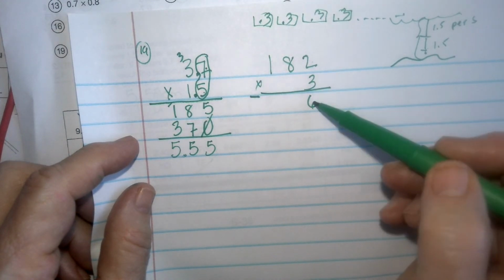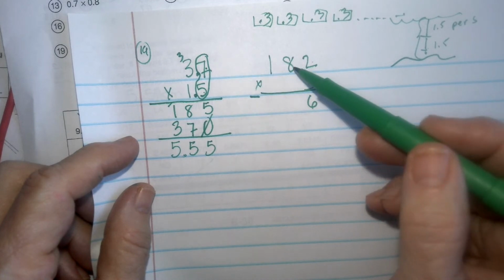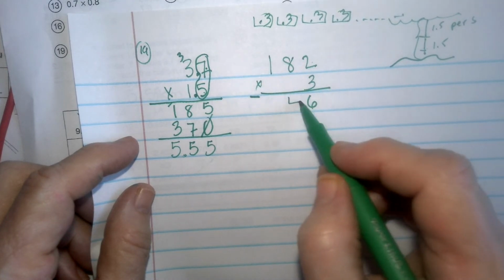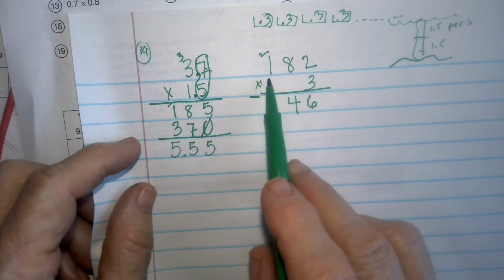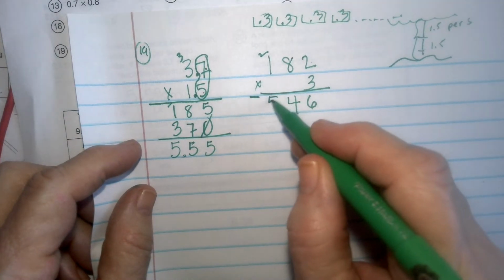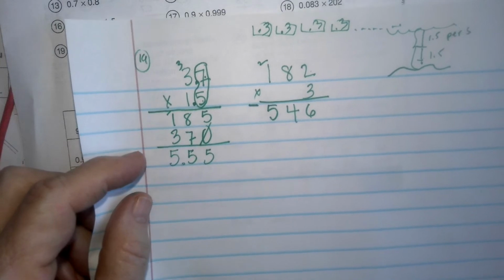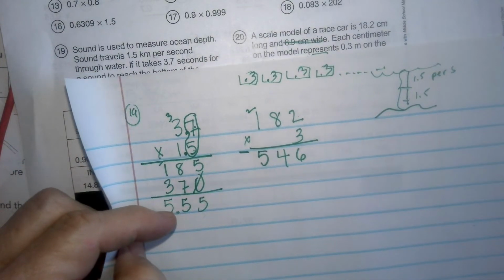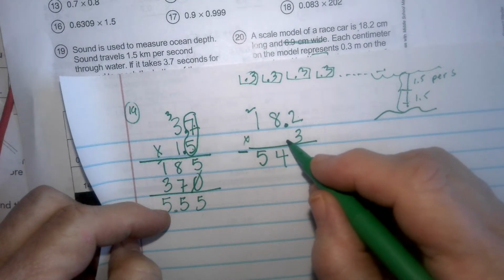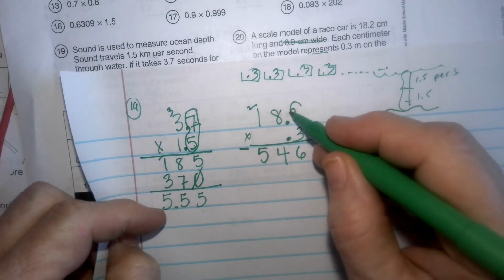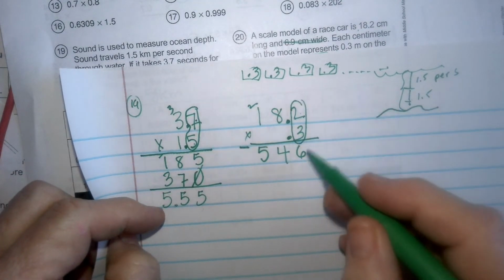So 3 times 2 is 6. 3 times 8 is 24, so carry the 2. 3 times 1 is 3, 4, 5. Okay. And now we can go ahead and put back the decimals. So a decimal really was here. A decimal really was here. How many decimals to the right? 2. So we're going to go in 1, 2.